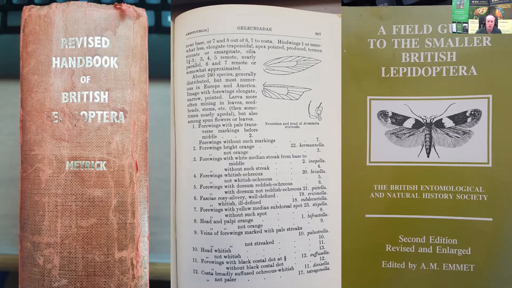So it's split up into where you would find the eggs, what the larvae feed on, what time of year you might find the larvae, where the pupa might be positioned and the time of year that would be around, and then some key characters on the adults, and where they are found. So it's very much a reference book, and it's a fantastic piece of literature, but no pictures.